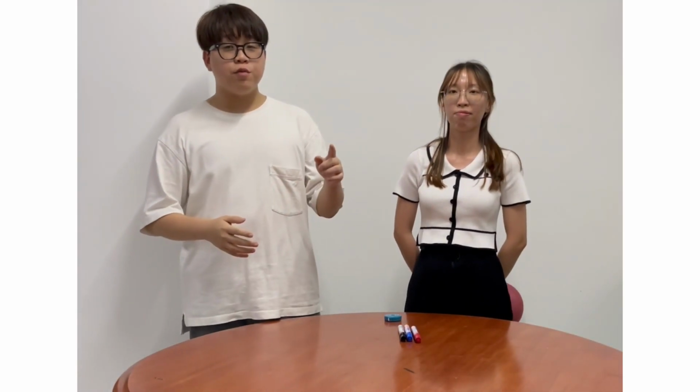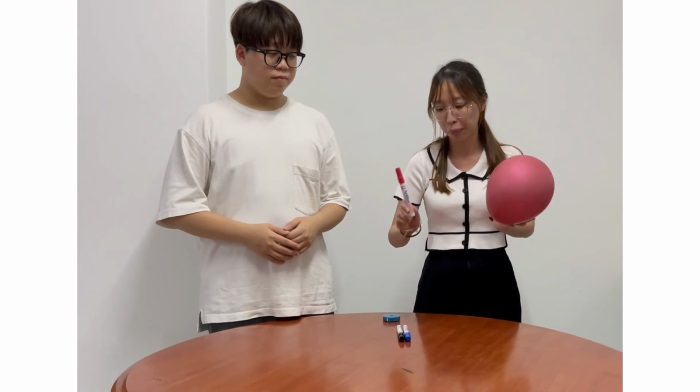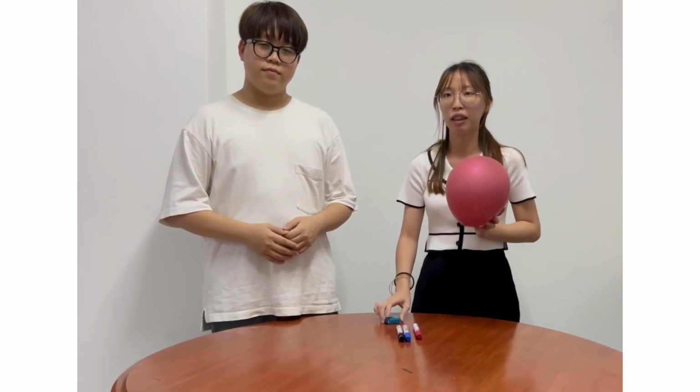Hey guys, I believe there are difficulties in understanding the concept of measure of dispersion. Today, we are going to use an interesting way to illustrate the idea of dispersion. So before that, we need to prepare the 4 balloons, and the marker pen, and the measuring tape.